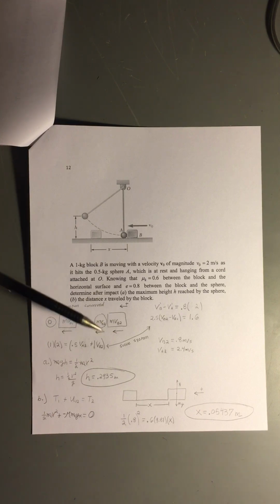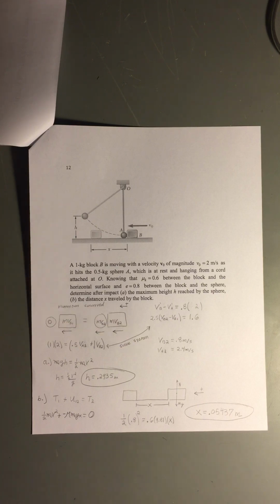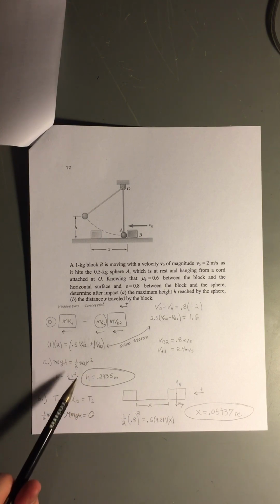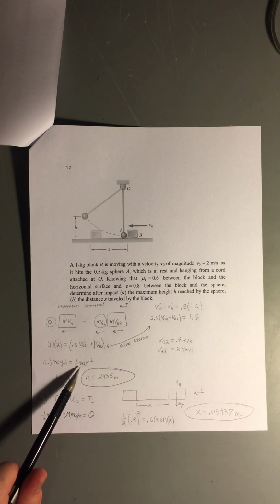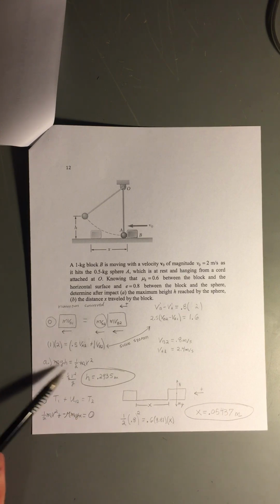And so for part A, to find this height of the ball, we want the initial velocity of the ball right after impact. And we can use our equation where we know that potential energy has to equal kinetic energy. The kinetic energy caused by block B hitting ball A is right here. The mass of the ball is the same, so those cancel.